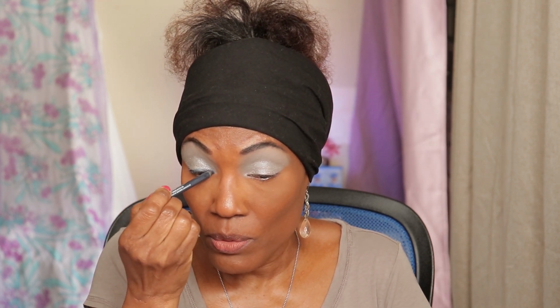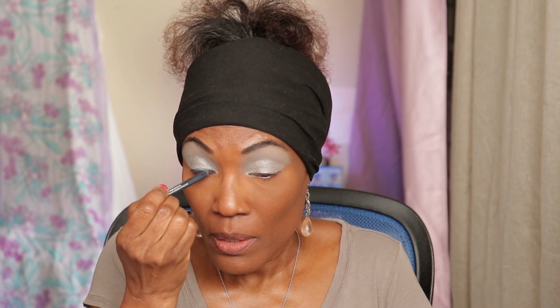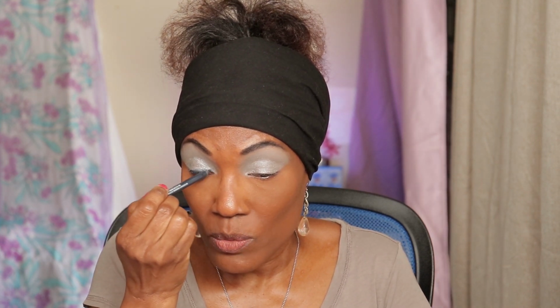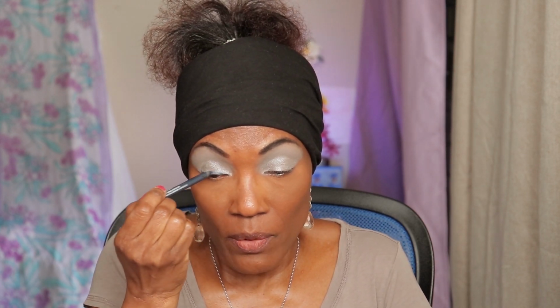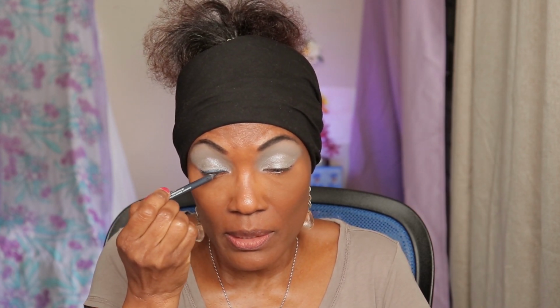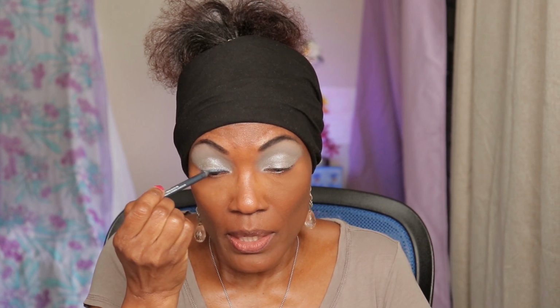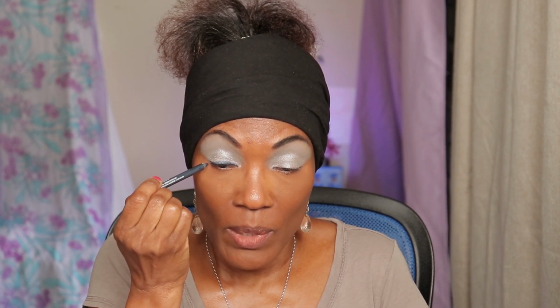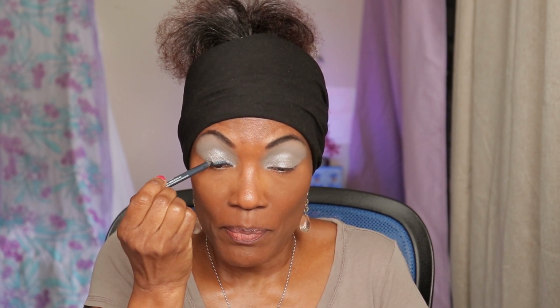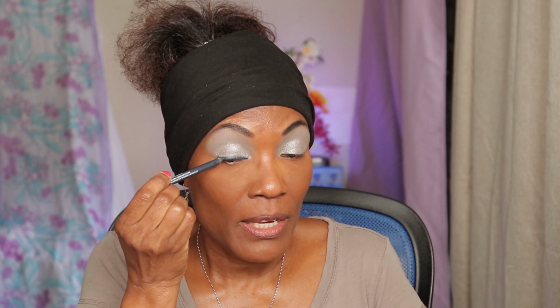But I'm going to do a look for the next couple months with each palette that has a gray in it. I'll mix it up with other colors, but I will have gray in each and every eye look coming up until I use each and every palette that has a gray in my collection. So we'll have a lot of grays coming up, but I'll make it fun, colorful, and enjoyable.